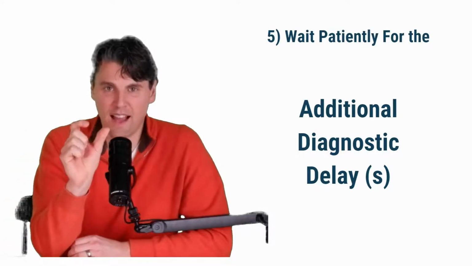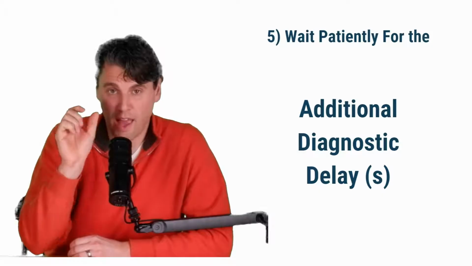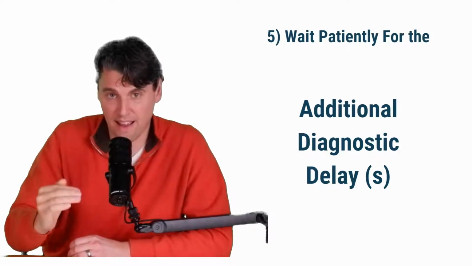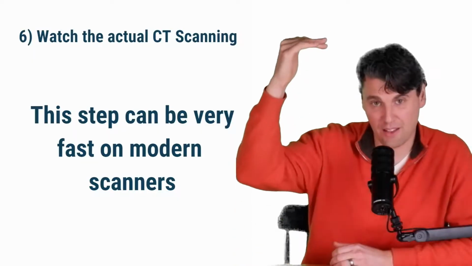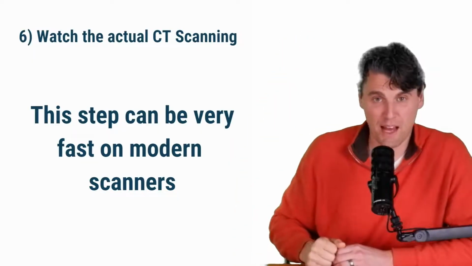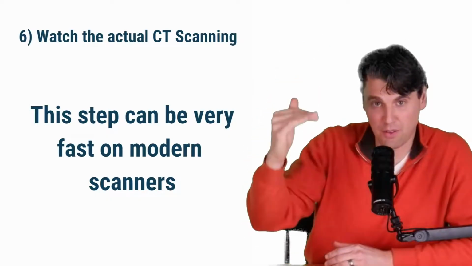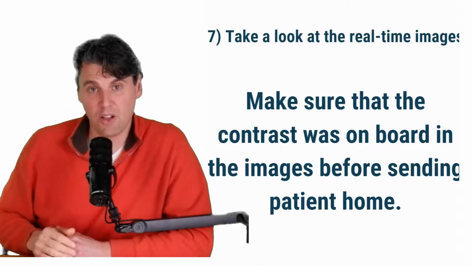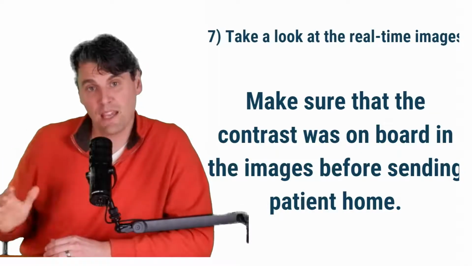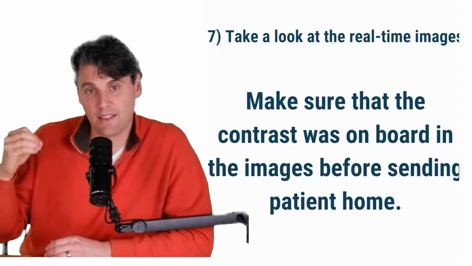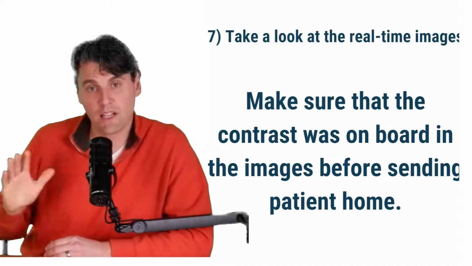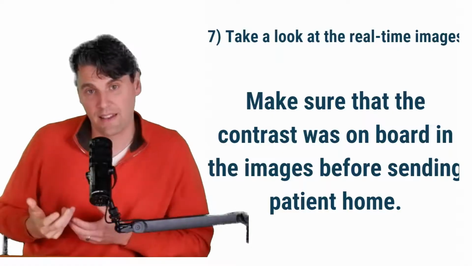So then there's that diagnostic delay that's set in after the threshold's reached. The diagnostic delay counter then starts counting down. Then we get to watch the actual scanning. So this is actually very quick on modern scanners, where the helical scan takes place, the table moves, you get to see images coming up very quickly. We're going to take a look at those real-time images and make sure that the contrast is on board, and make sure that we actually have relatively good contrast opacification before sending the patient home.